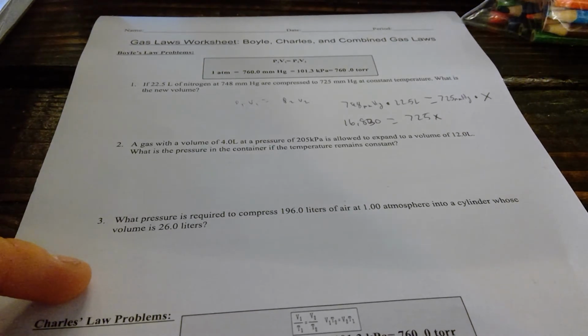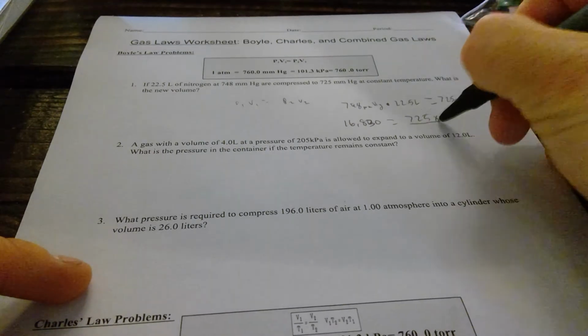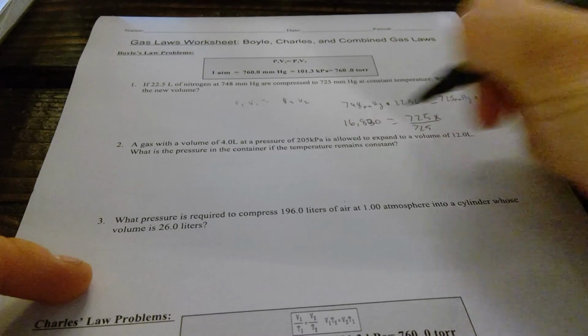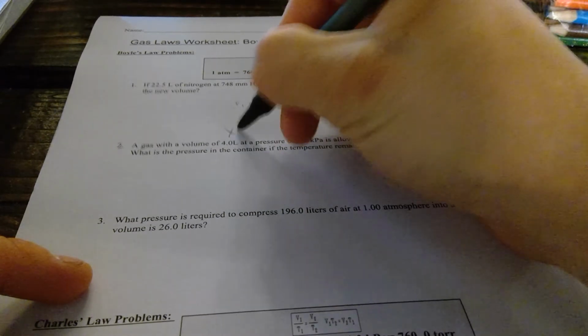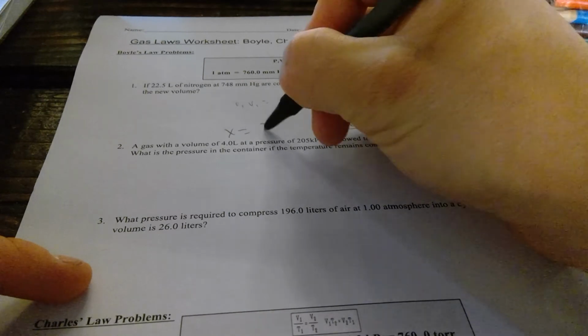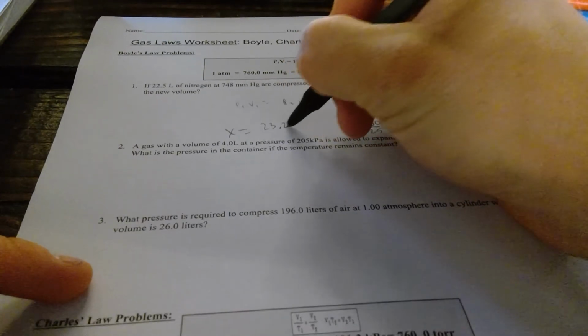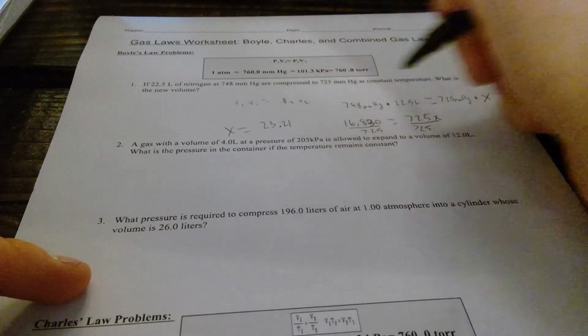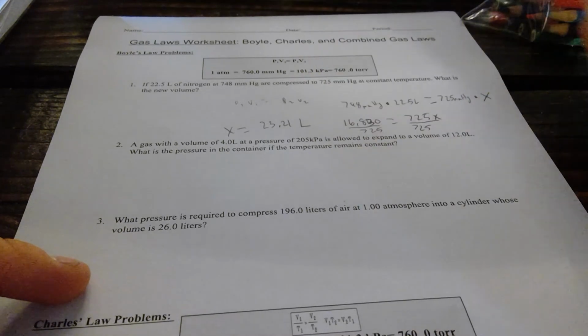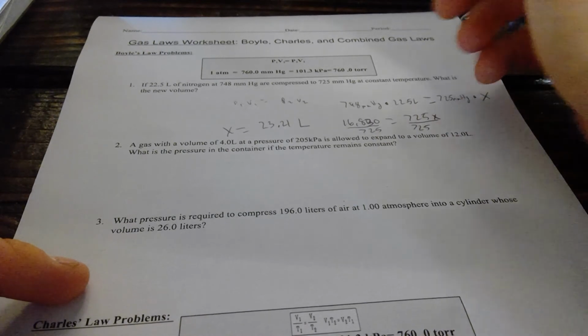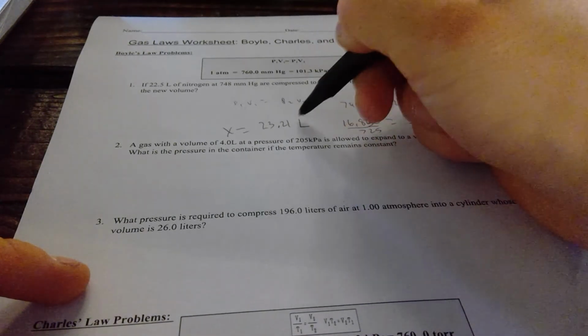Now, in order to solve for x, what I do is divide both sides by 725. So if I divide both sides by 725, x is going to be 23.21 liters. There we go. And this kind of makes sense, right? And so please do not forget your liters.